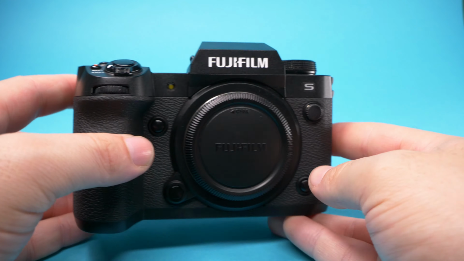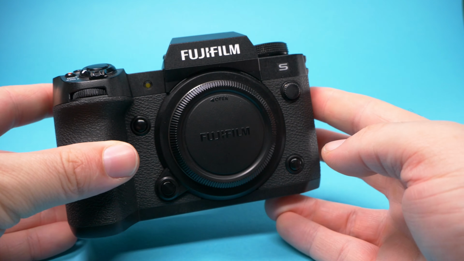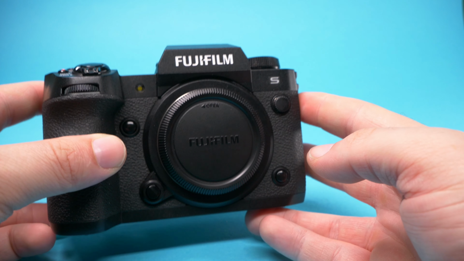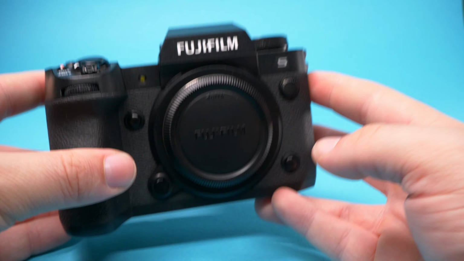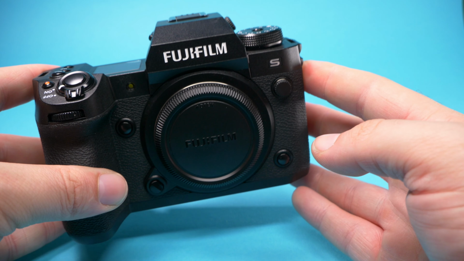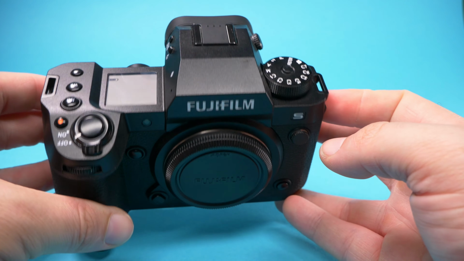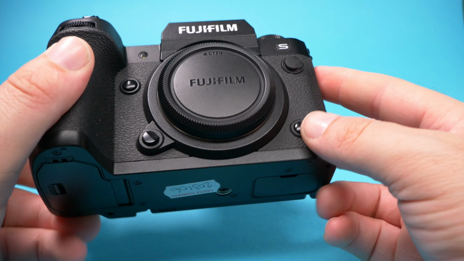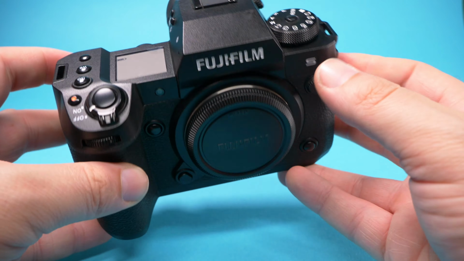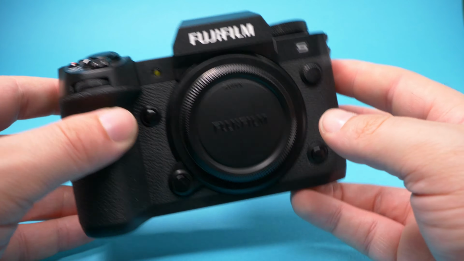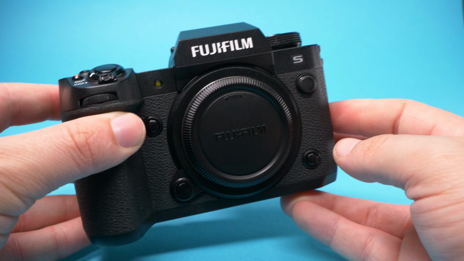As an X-H1 user, I know that it's a completely different camera menu setting. Well, it looks the same, but when you dive into it, how we just did, there's so much more going on. But I didn't get to personally own the X-T5 or the X-T4, so this may be similar to how they were.